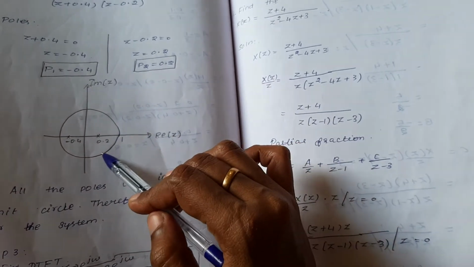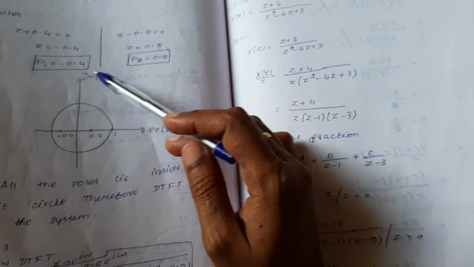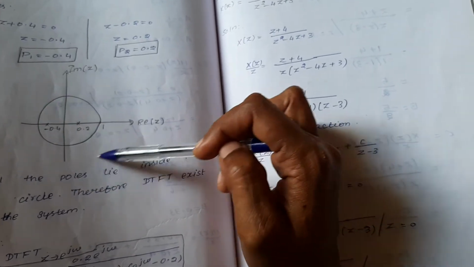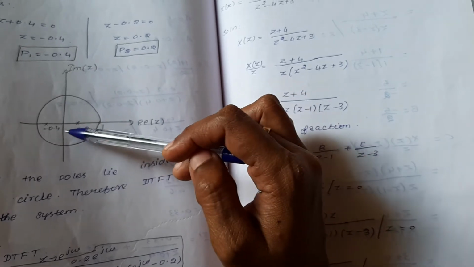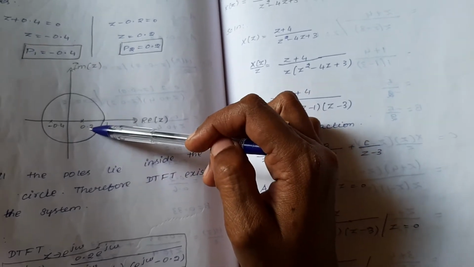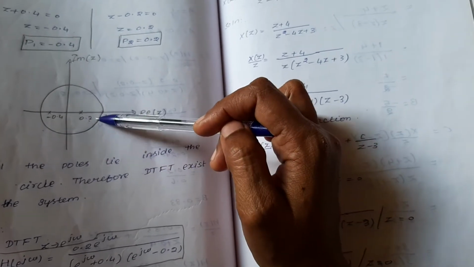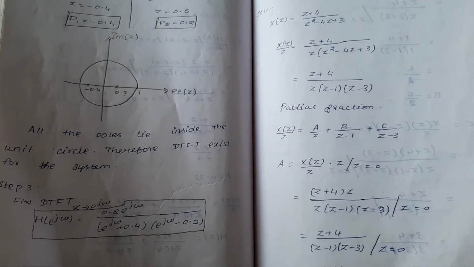Now see the first pole value and the second pole value; you want to draw a unit circle. If you draw this unit circle, find whether minus 0.4 and 0.2 lie inside this unit circle. If both minus 0.4 and 0.2 lie inside the unit circle, then the DTFT exists for the system. Can you understand?